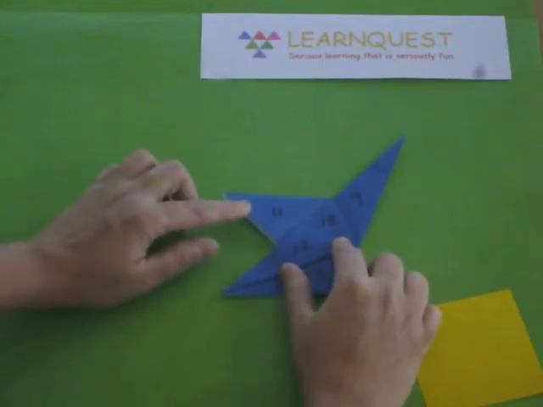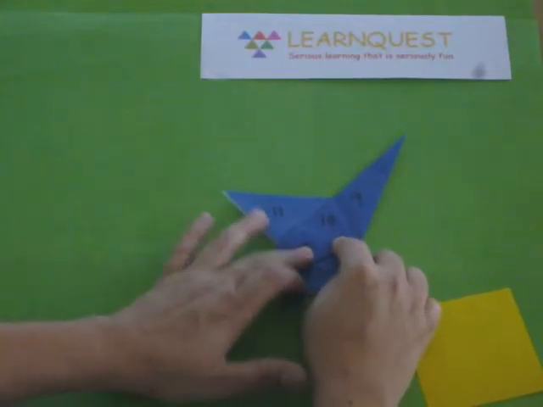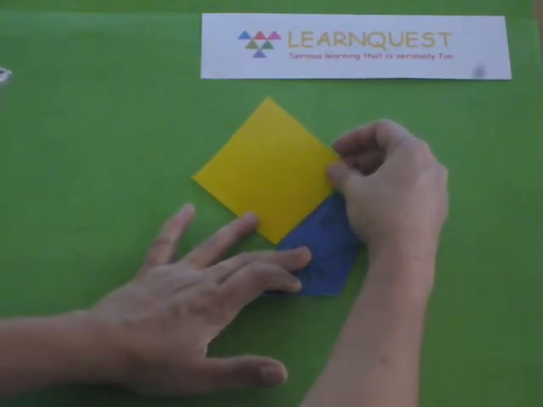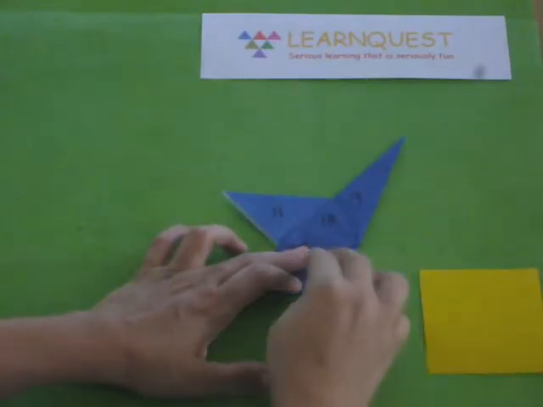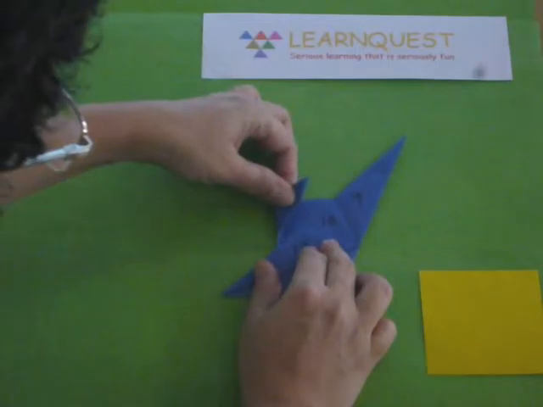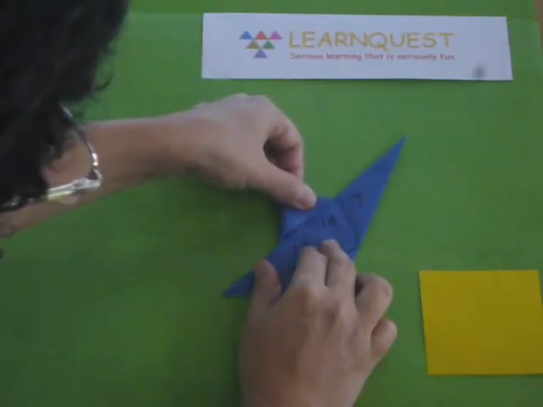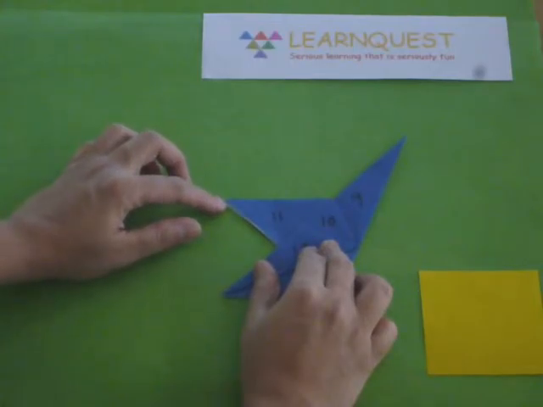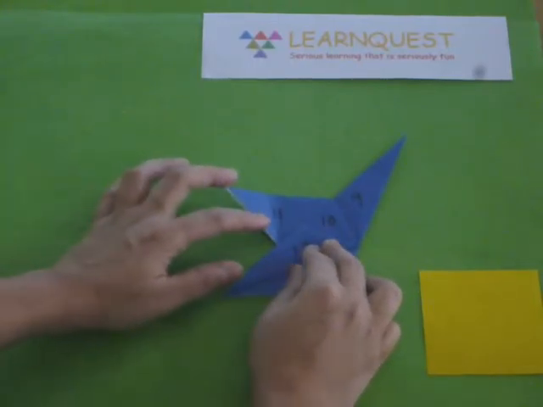What about 11? This looks like a right angle triangle to me, but let's check. Yes, can you see this is a right angle? Now let's classify it based on sides. Is it isosceles? Let's check. These two sides look equal. Yes, they are. So it's an isosceles right triangle.